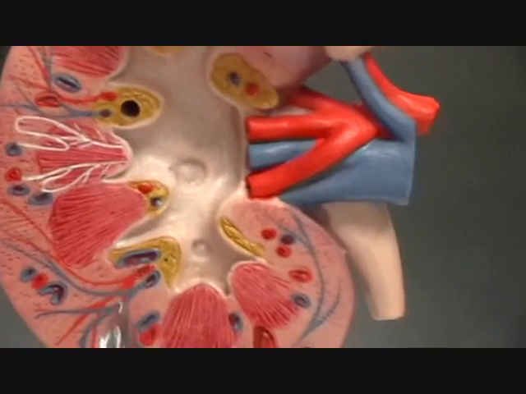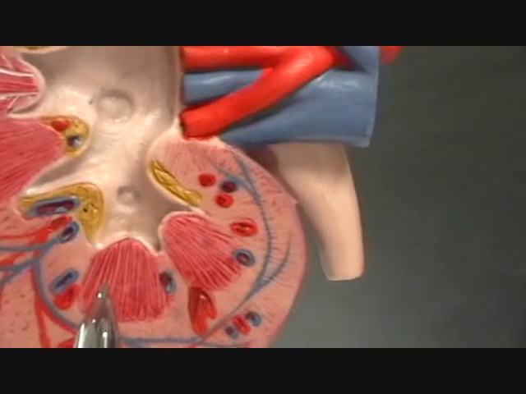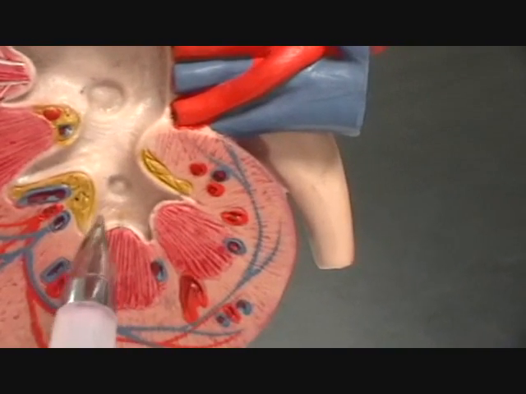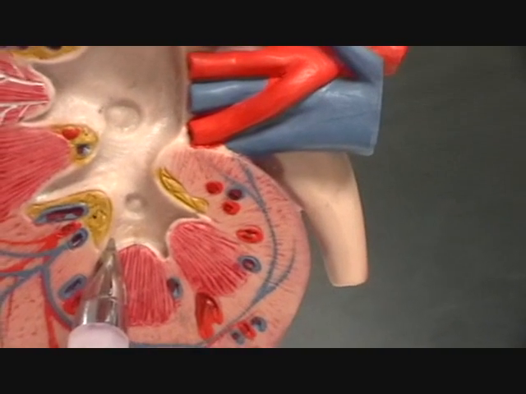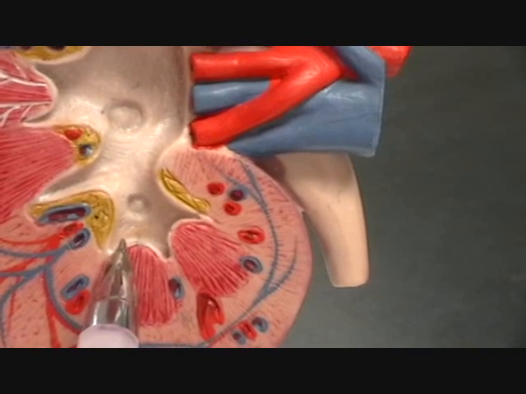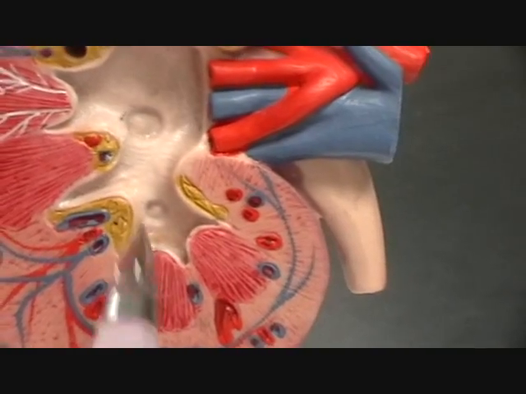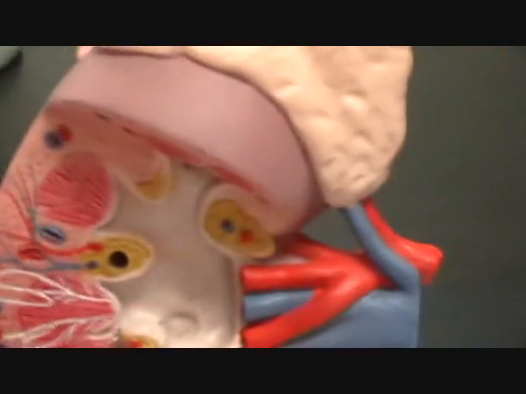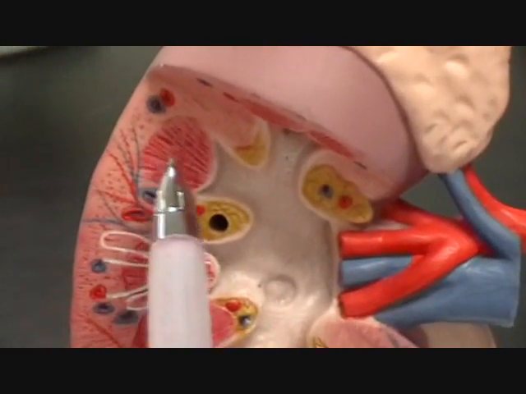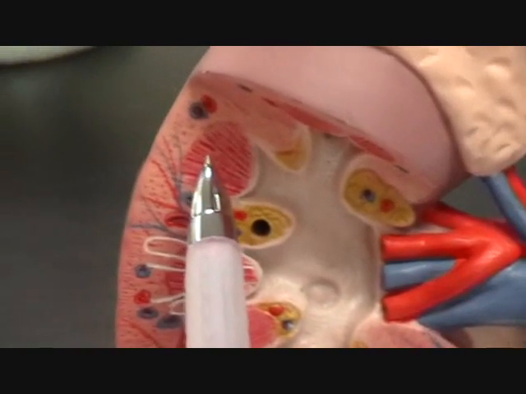The minor calyx. The valleys here. The renal medulla is the very middle of the pyramids. That's just if he's pointing to that area. That is the renal medulla.